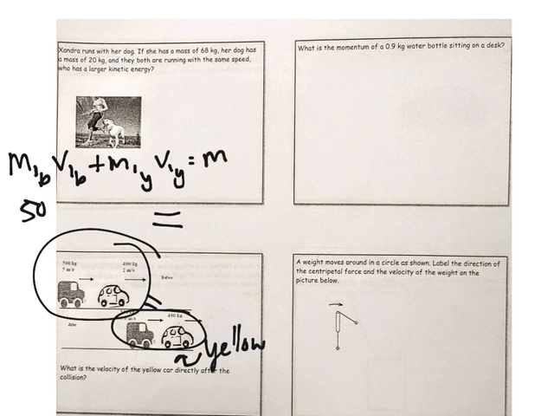So you're going to in fact have mass 1 of your, I'm assuming that's a black car, mass 1 of your black car times velocity 1 of your black car plus mass 1 of your yellow car times the velocity 1 of your yellow car is equal to the mass 2 of your black car times the velocity 2 of your black car, hopefully you're getting an idea, plus the mass 2 of your yellow car times velocity 2 of your yellow car.